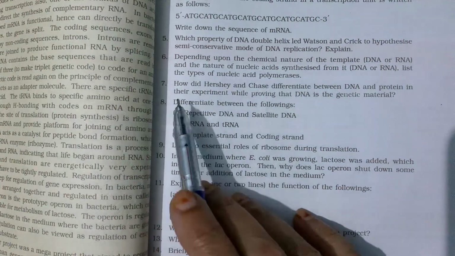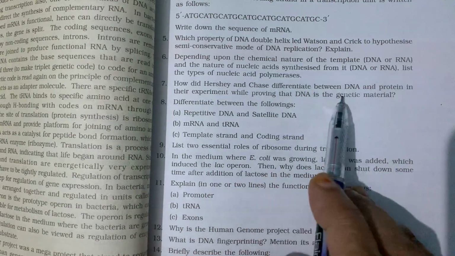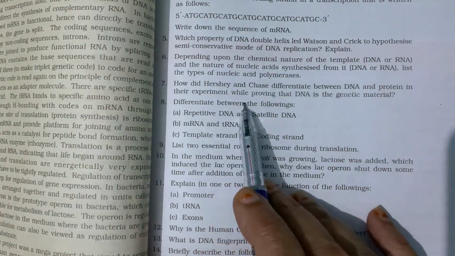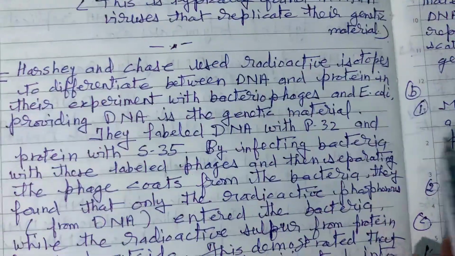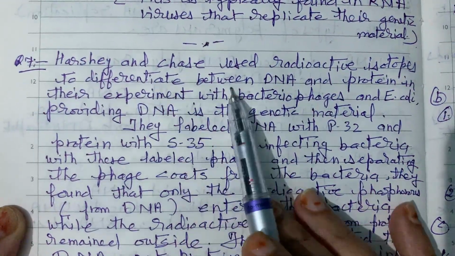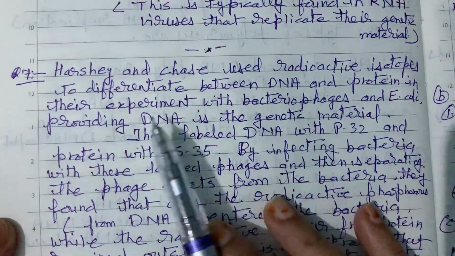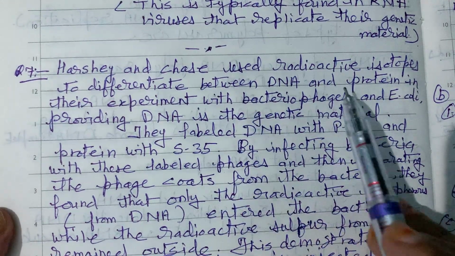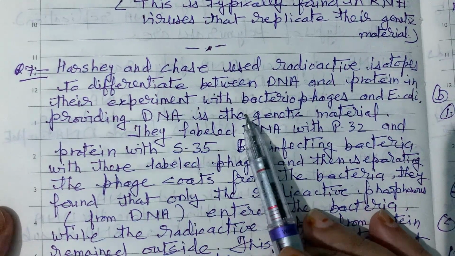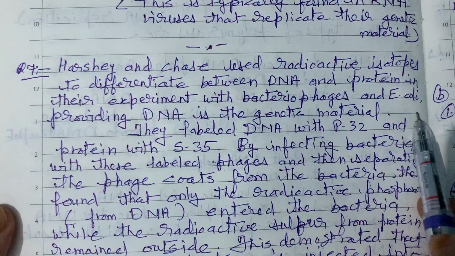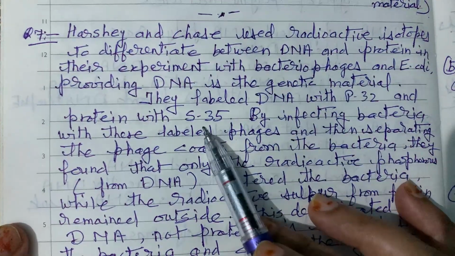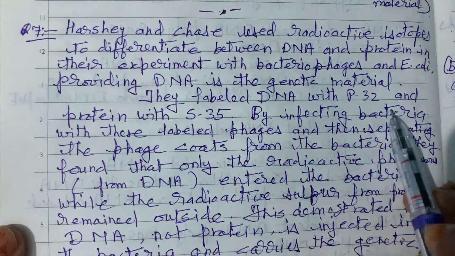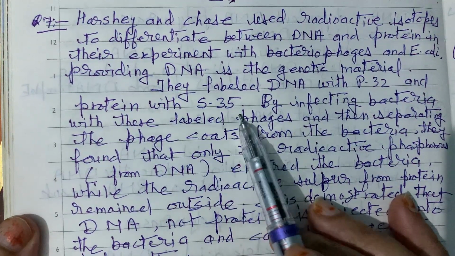Now the 7th one: how did Hershey and Chase differentiate between DNA and protein in their experiment while proving that DNA is the genetic material? Now see here, Hershey and Chase used radioactive isotopes to differentiate between DNA and protein in their experiment with bacteriophages and E. coli, proving DNA is the genetic material. They labeled DNA with P32 and protein with S35.